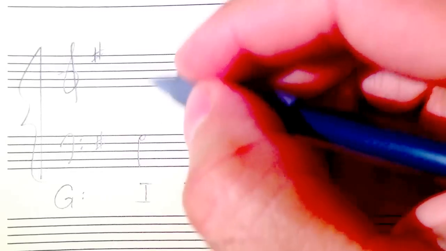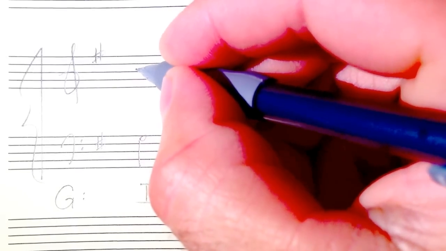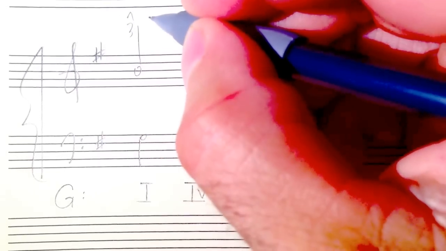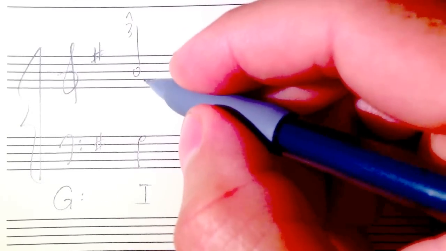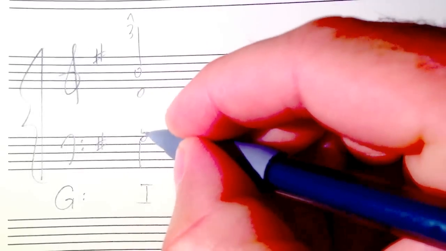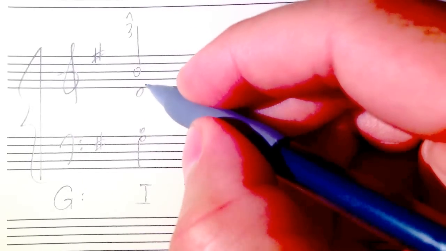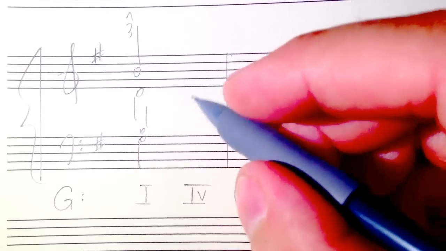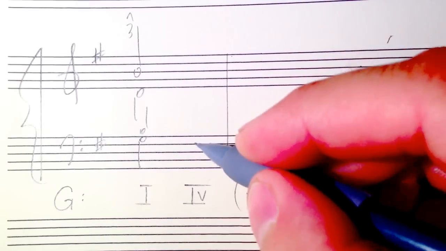In a triad, we typically want to double the root of the chord. Let's start on the third of the chord here. And we need a D, so G, B, D. What we're doing here is we're doubling the third of the chord, which is another option. Okay, now we need the 4th chord.